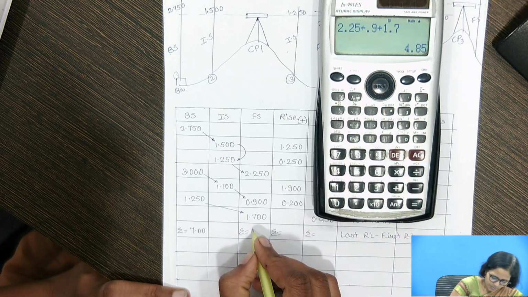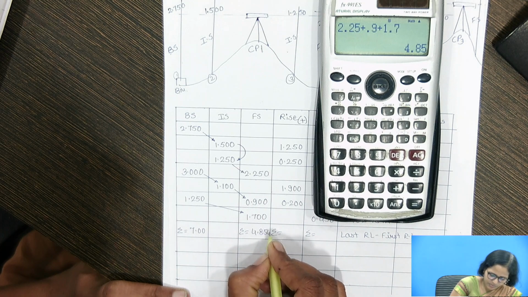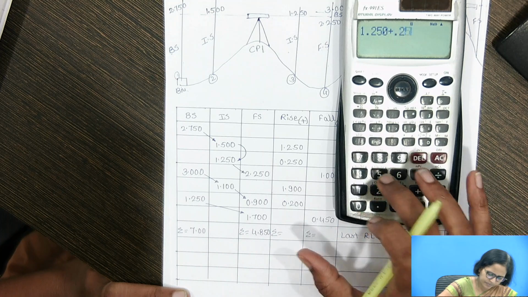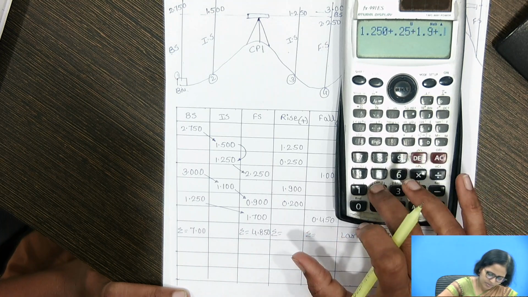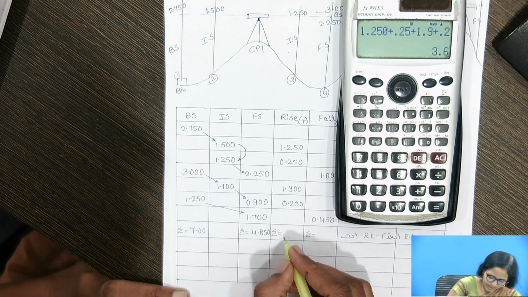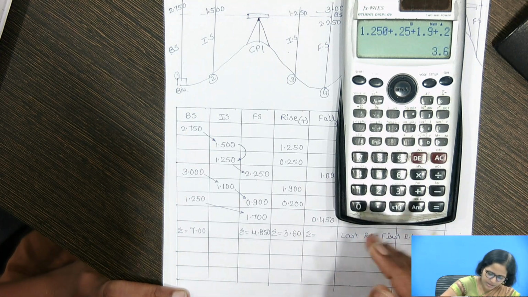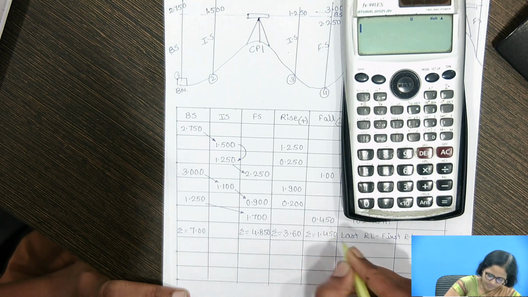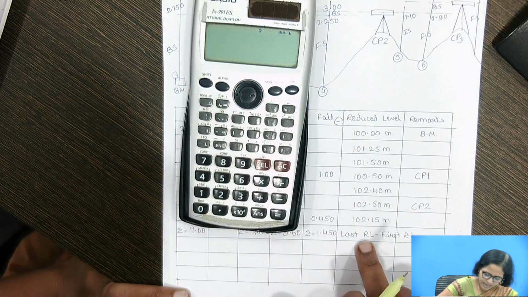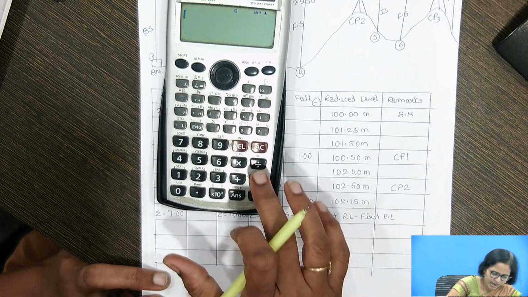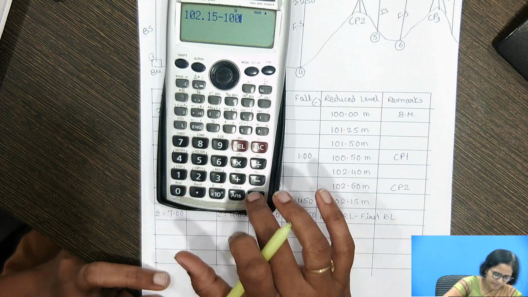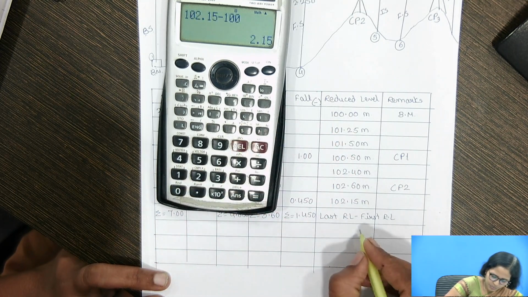So it is 4.850. Next rise, that is 1.250 plus 0.2. Okay, you are getting rise as 3.60. Next fall, 1.450. Okay, this last RL minus the first RL. Last RL, it is 102.15 minus 100, it's 2.15.